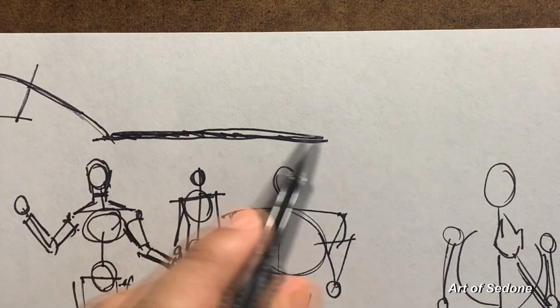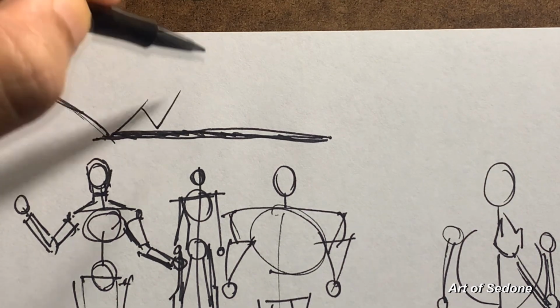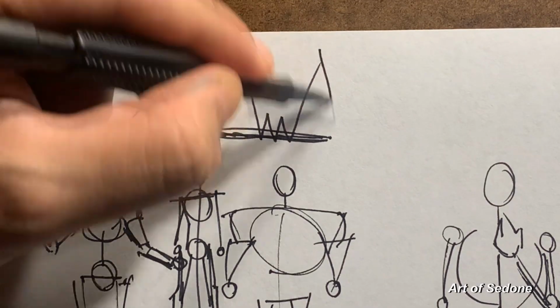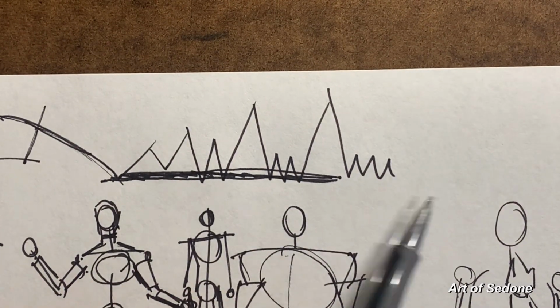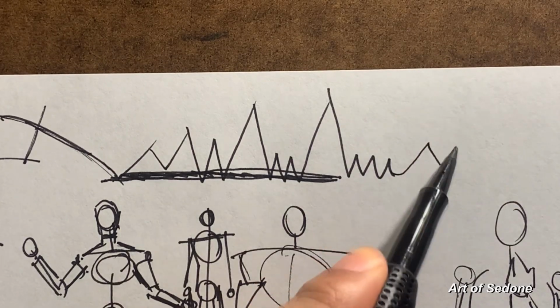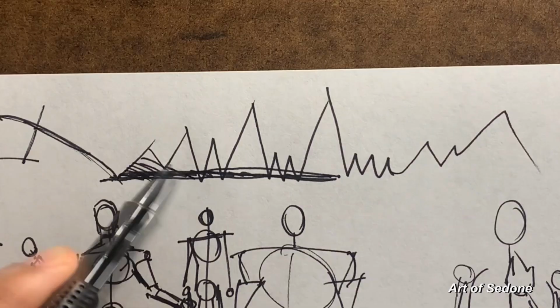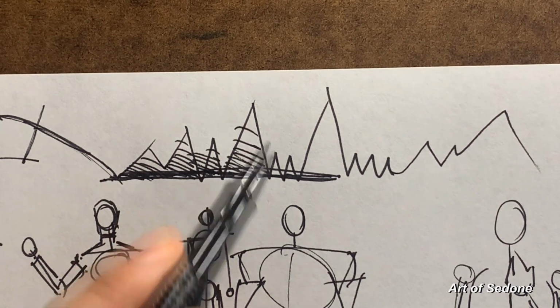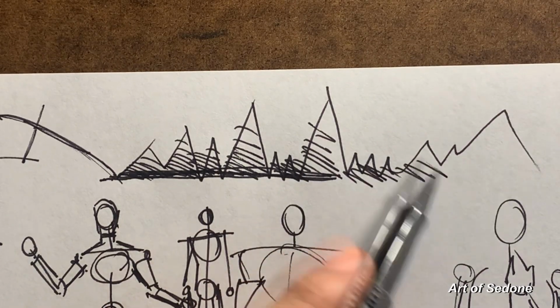It's just one sound. But as soon as there are different peaks like this, then there's a rhythm to that. So maybe that makes some sense. That's what I mean by rhythm.